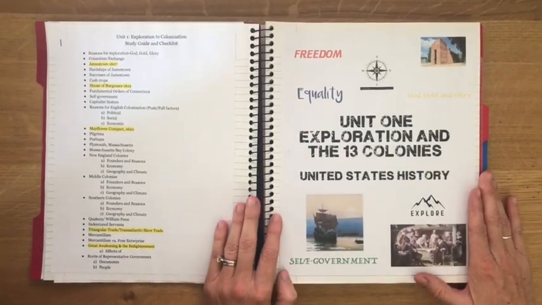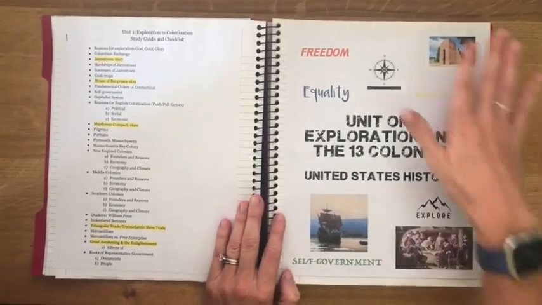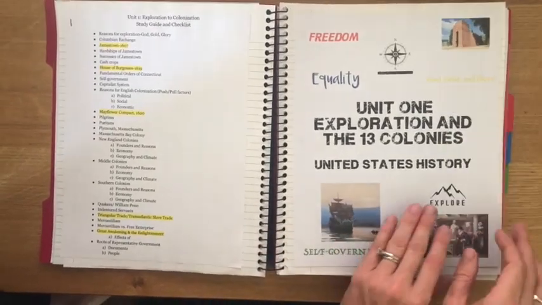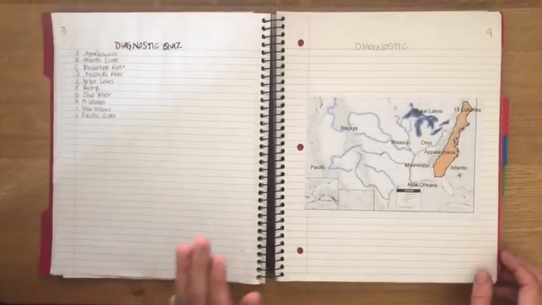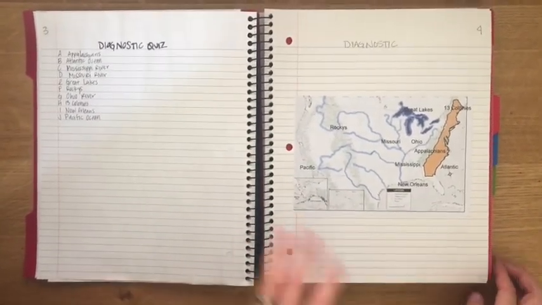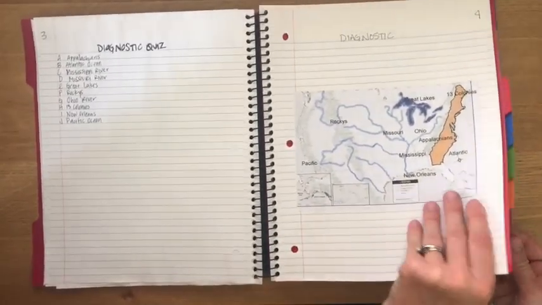And then we have our 555 for Unit 1, our lovely little title sheet that tells us exactly what we'll be studying in Unit 1. Flip the page and we are to the diagnostic that we did in class. And then from there we can just do our book the way that we do in class.